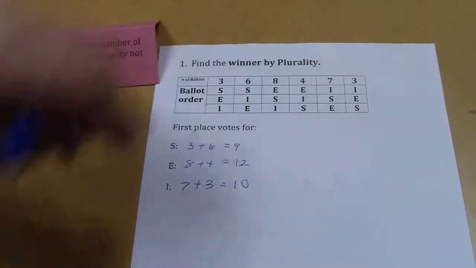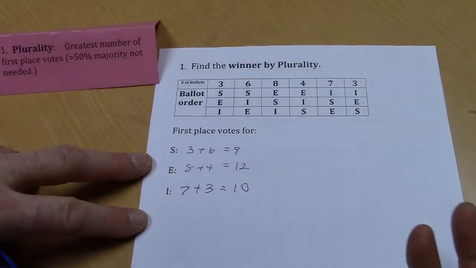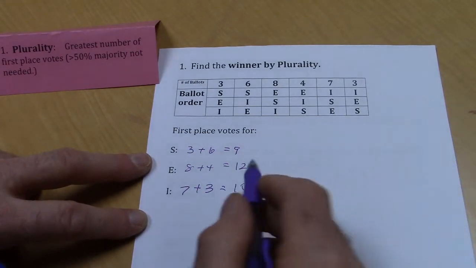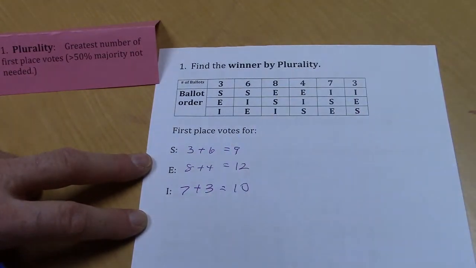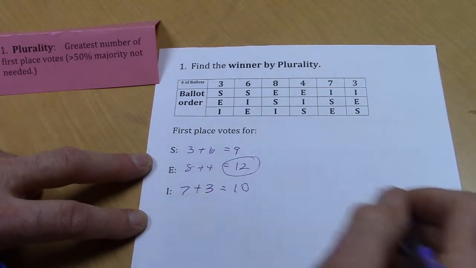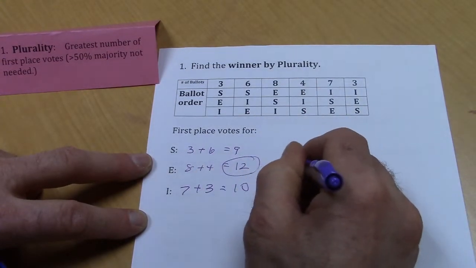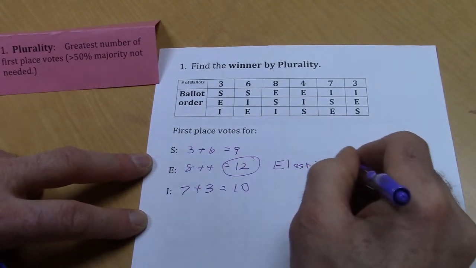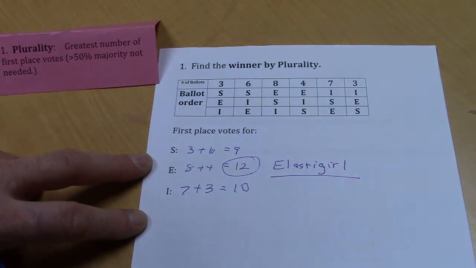So pretty clear winner here. Now again, you don't need an absolute majority to win in the plurality method. You just need more than anybody else. So Elastigirl is our plurality winner. So she wins the plurality method.